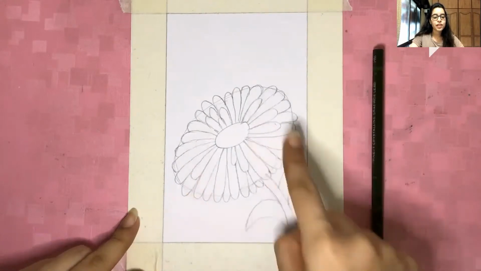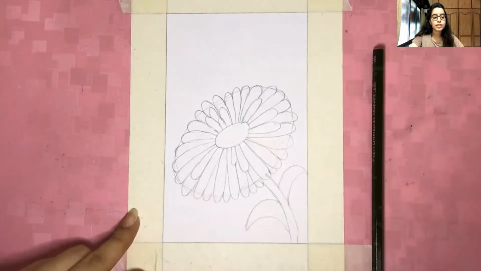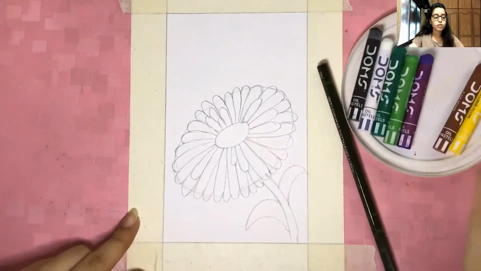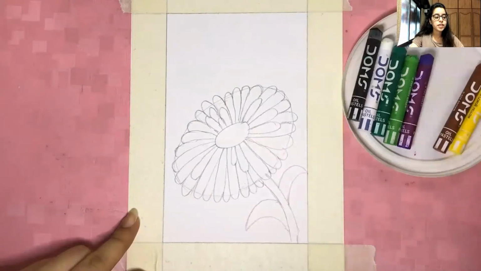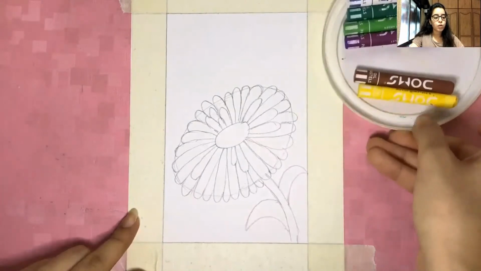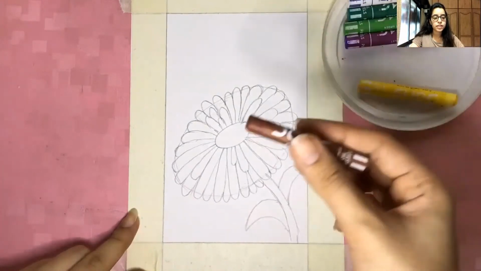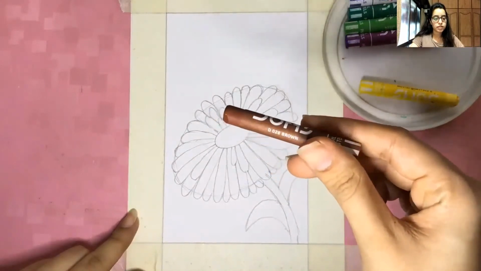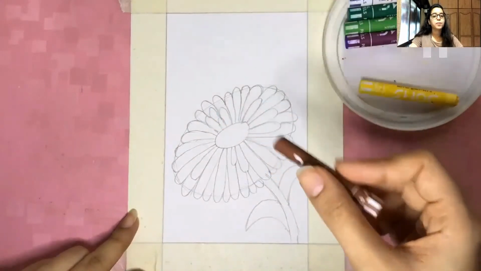I'm going to start by using these oil pastels now. First, I'm going to take this brown oil pastel. In case you don't have a brown oil pastel, you can use an orange oil pastel as well, or a red oil pastel.